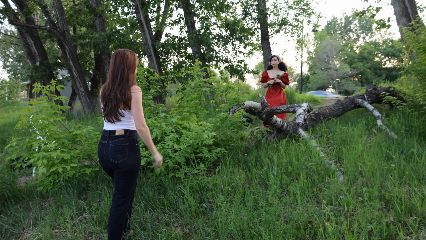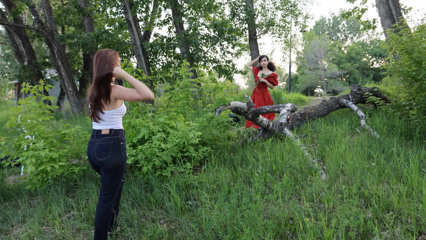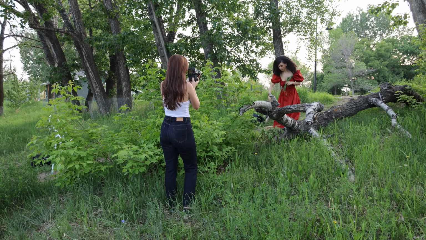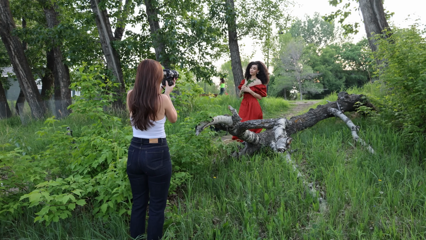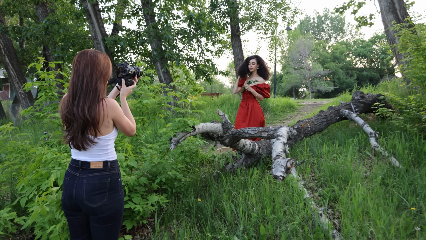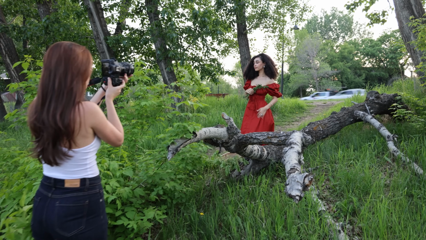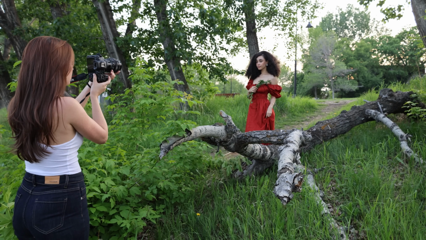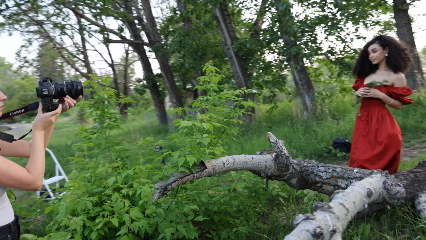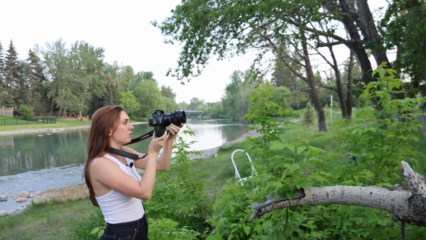You know what? We'll do these last ones. Can we do some very simple portraits? The bokeh here is pretty insane and it looks really nice. So I want to take something very specific. Yes, and just keep your chin down just a little bit lower here. Yes. Oh yeah, that's beautiful.